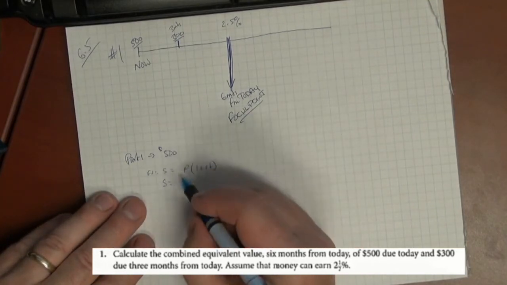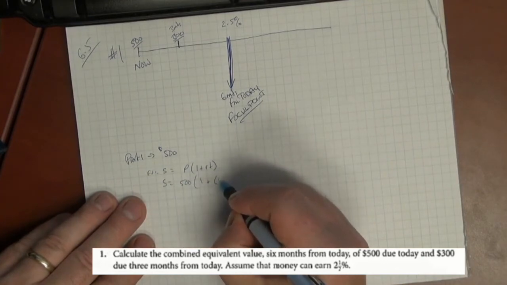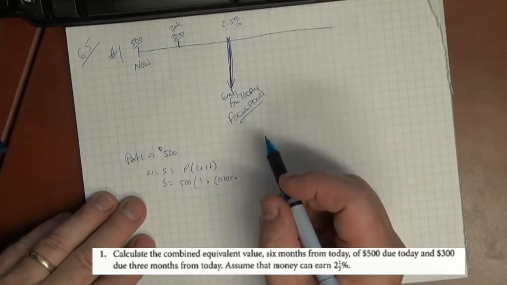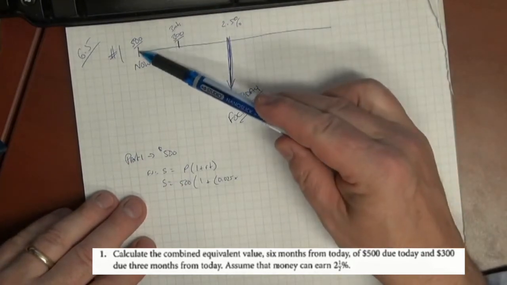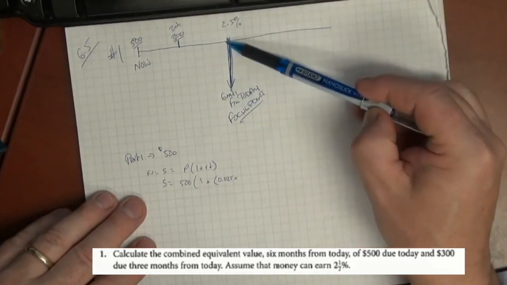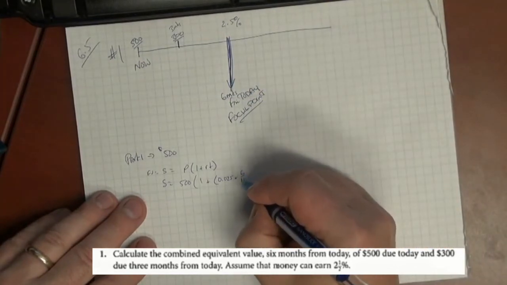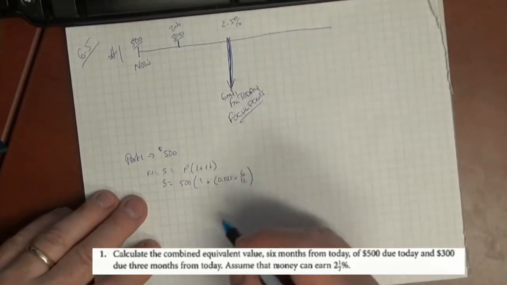S equals the present value, which is 500, times 1 plus R, which is 0.025, times... it's going to be sitting there for how long? 6 months. So 6 over 12 is the number, 6 months relative to our focal point.